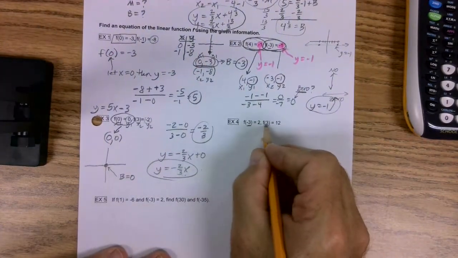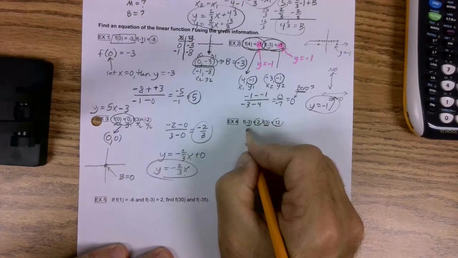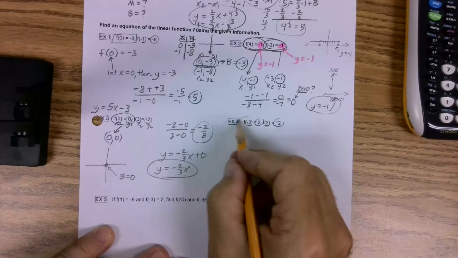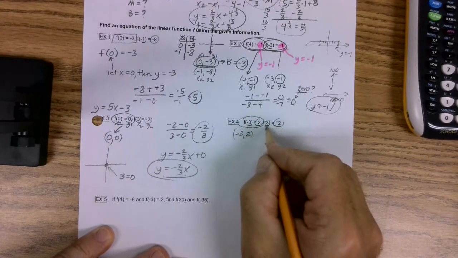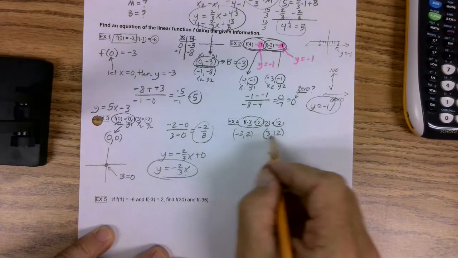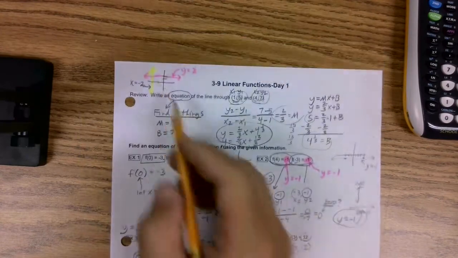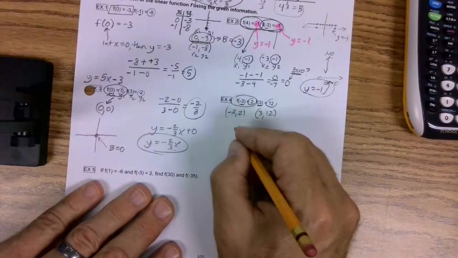Do we have a match in our x's? Close, but no cigar. How about our y's? Nope. So is this on my y-intercept if I was to plot this point 3, 2? No. Is this one 3, 12? No. So they did not give me my slope. They did not give me a horizontal or vertical. So this is just your classic problem where you have to find both.